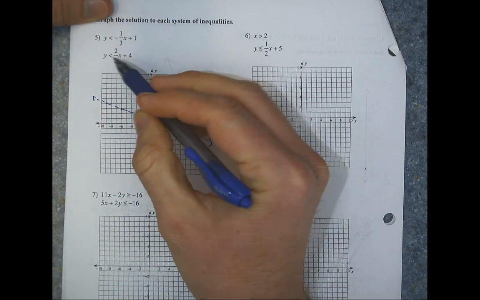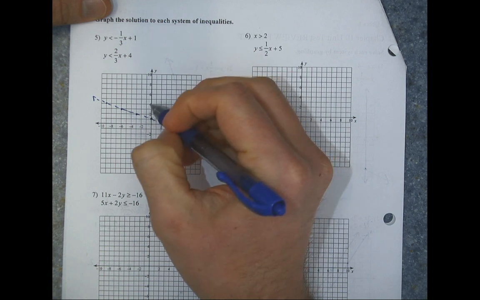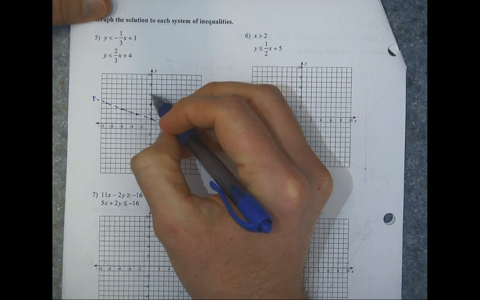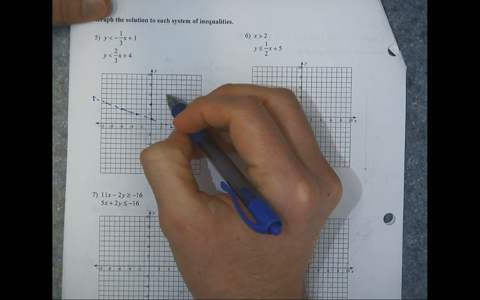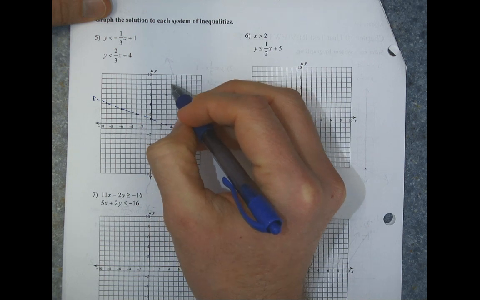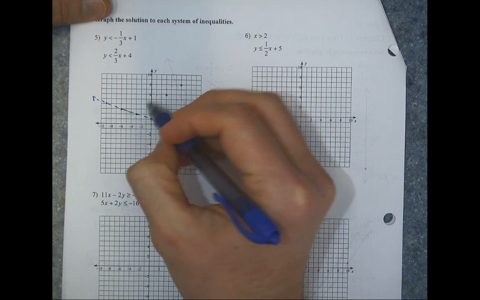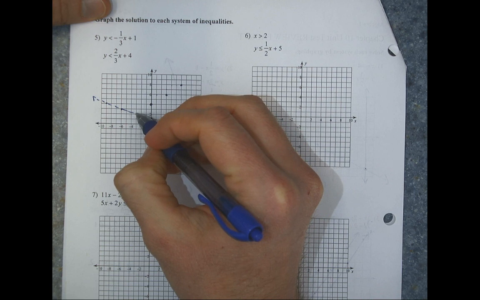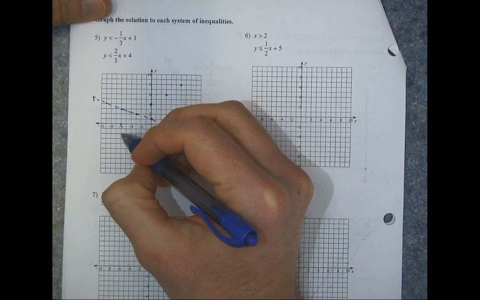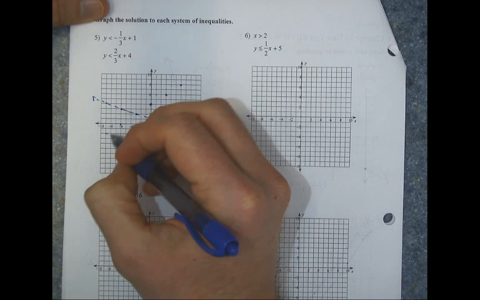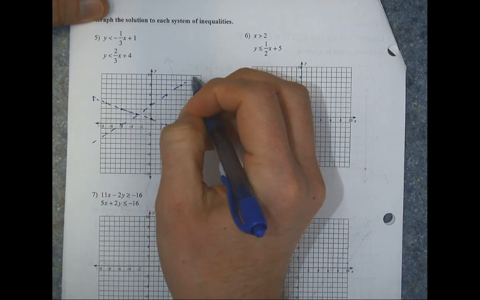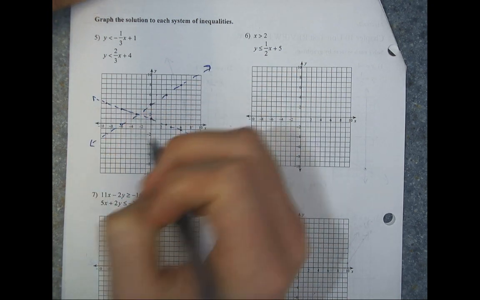Okay, and the next one already in nice y equals form, so we're starting at 4 and going up 2 over 3. Down 2 over 3, there's our intersection. This one also is going to be a dotted line. And now we're looking for our shaded region.